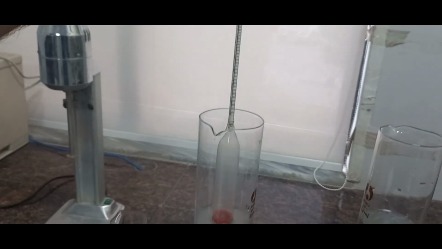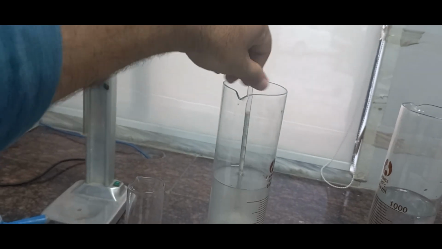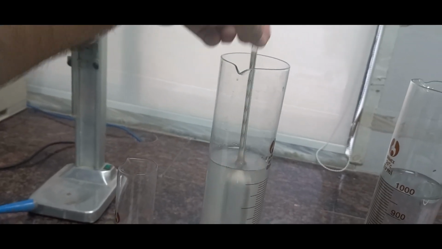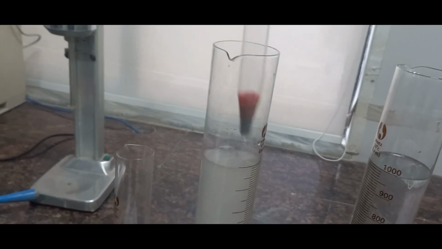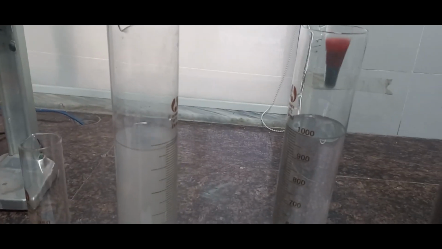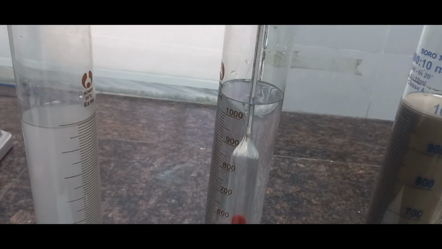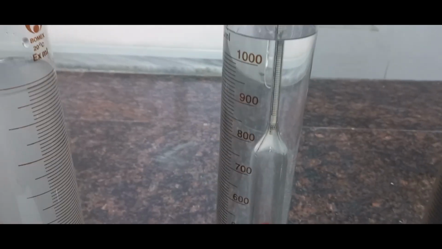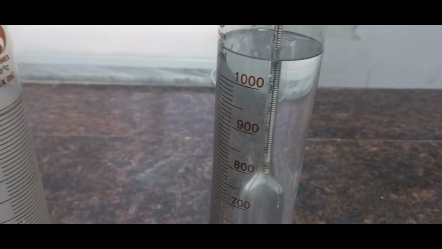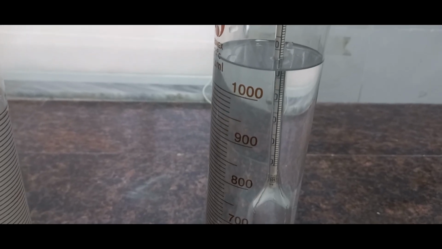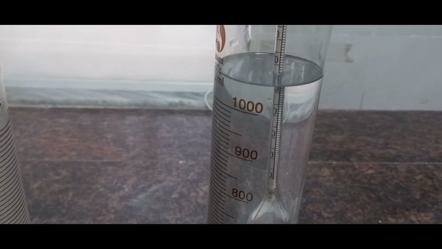We will place the hydrometer in plain water in a spinning motion to clean it out, and after that we will place it in the reference solution cylinder for temperature density relationship correction and take the hydrometer reading, that is 4.